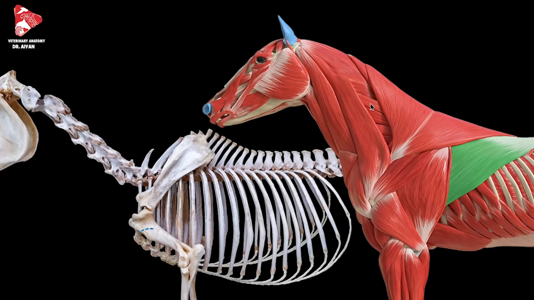The next muscle which we would like to talk about here is this muscle highlighted in green called the latissimus dorsi. It's a very famous muscle. It's a very broad and flat muscle that covers the lateral wall of the thoracic cavity, and that's why in some books they name it the broad muscle of the thorax.